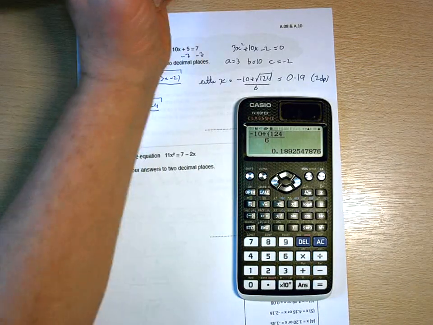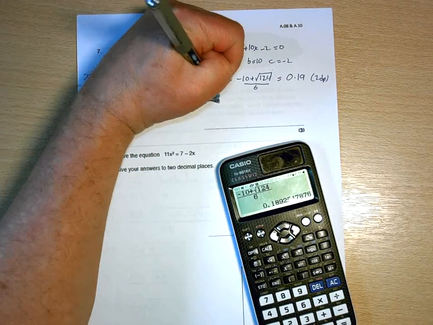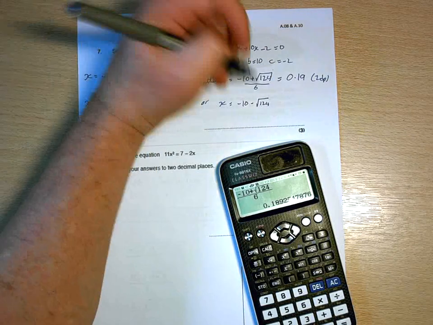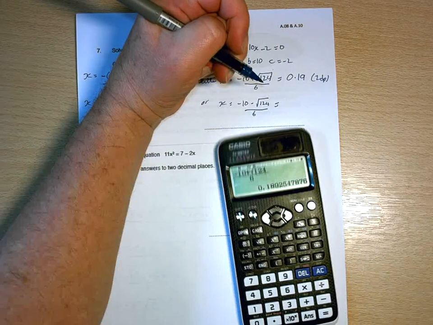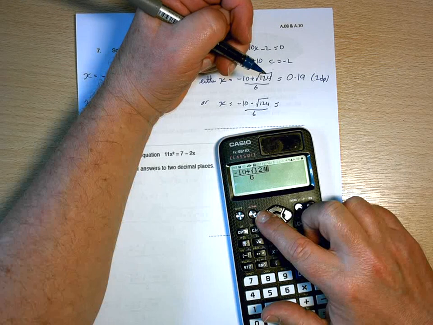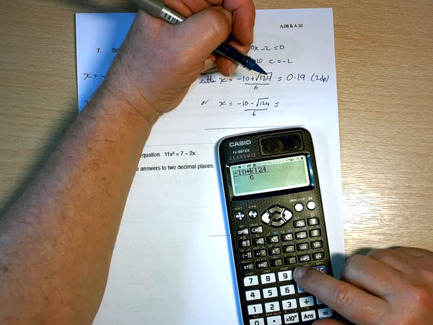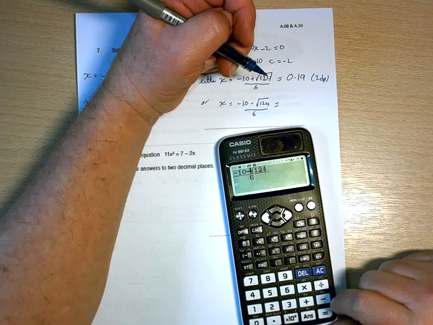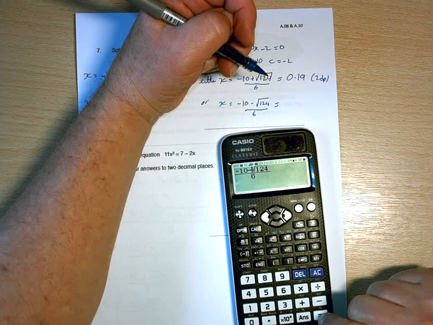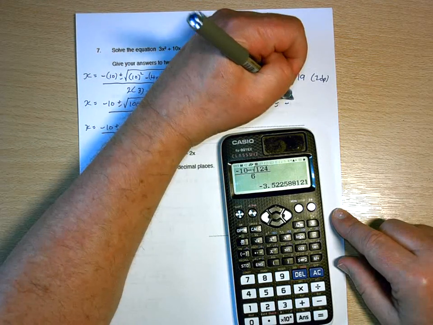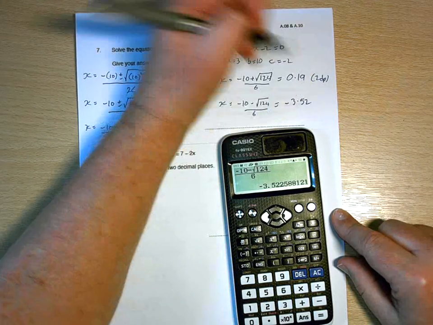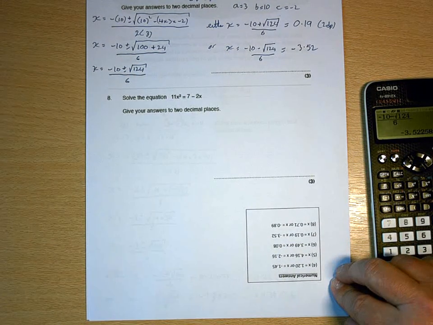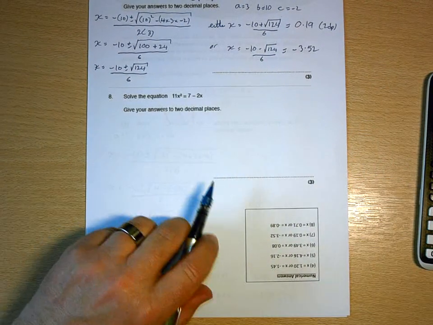Or x equals minus 10 minus the square root of 124 all over 6. Oops. Minus 10 minus the square root of 124 all over 6 is minus 3.52 to 2 decimal places. 0.19 and minus 3.52.